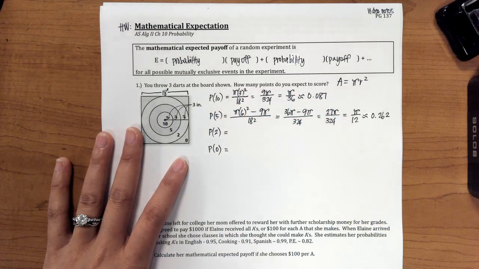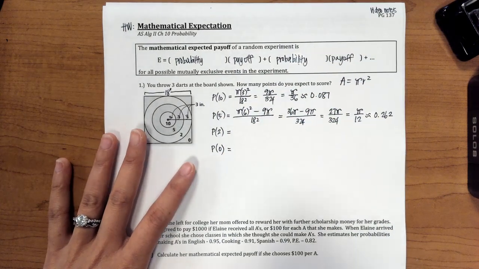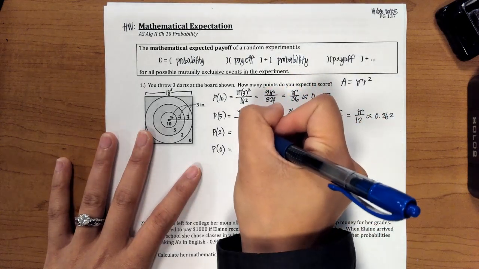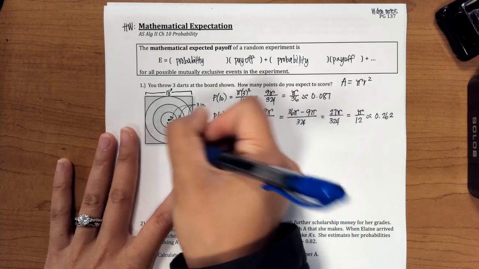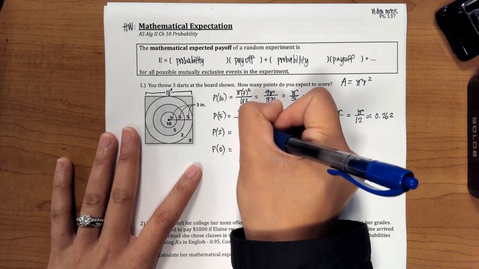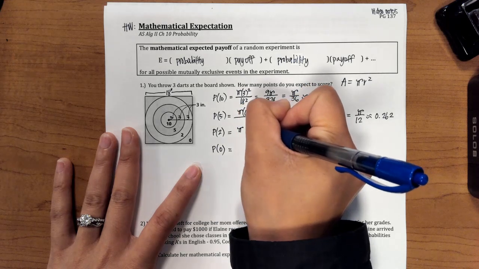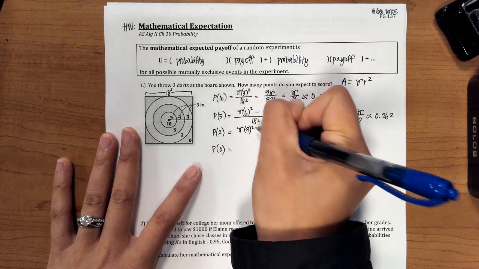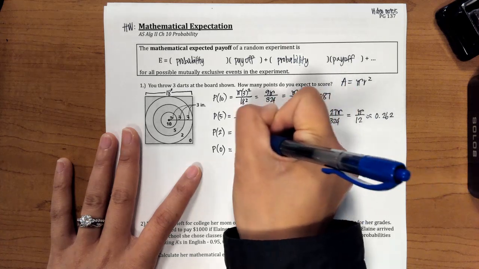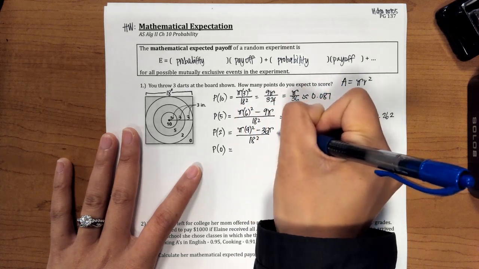Okay, so let's keep going. If you are able to, at this point, figure out the probability of each of these, pause your video and go for it. I'm just going to keep writing. Same idea, now we're taking 2 points, but we're going to take away the 5 points. So we're going to go pi times 9 squared minus 36 pi over 18 squared.